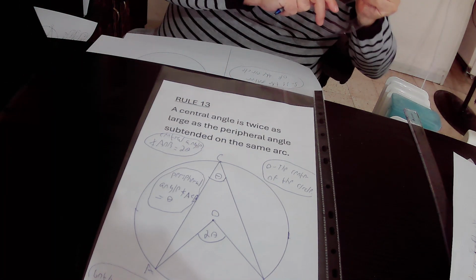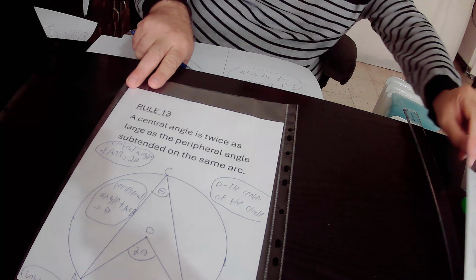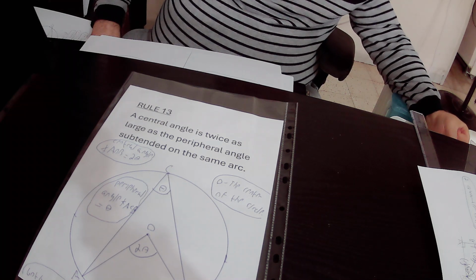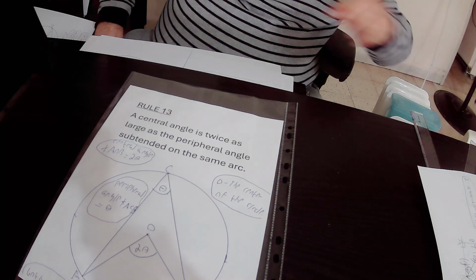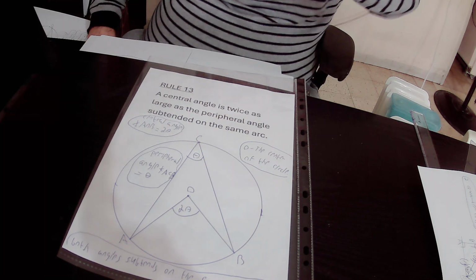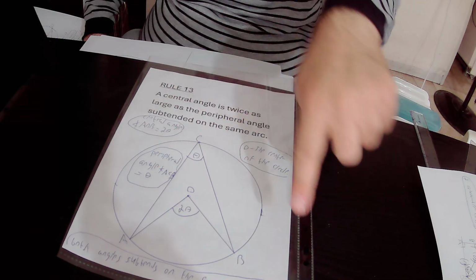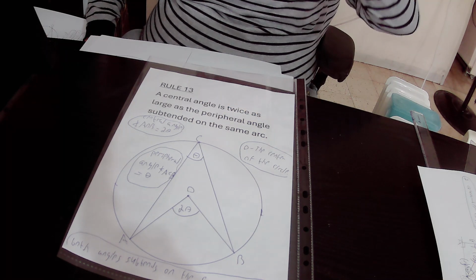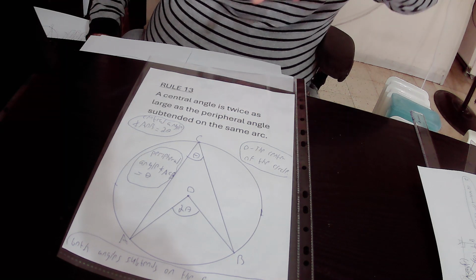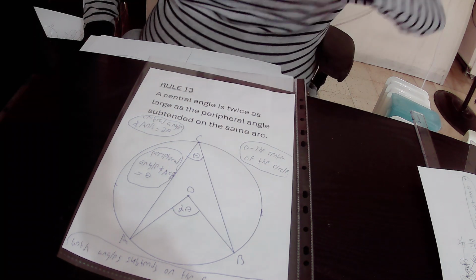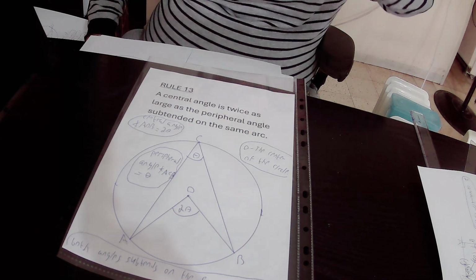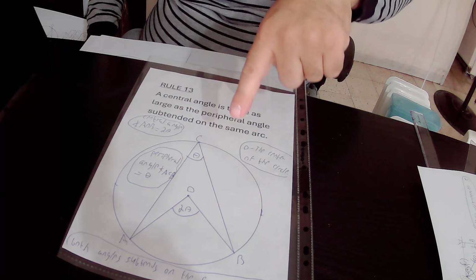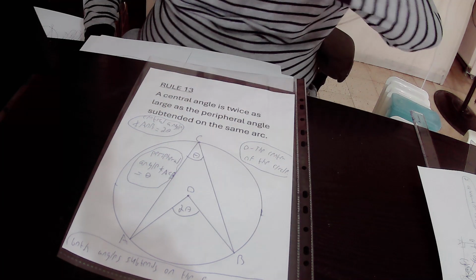The new rule is rule number 13. According to rule number 13, a central angle is twice as large as the peripheral angle subtended on the same arc. So in the drawing we have a circle. Inside this circle we have peripheral angle ACB. This peripheral angle ACB is equal to theta in its size, and it is subtended on arc AB. In addition, inside this circle we have the central angle AOB. This central angle AOB is also subtended on the same arc, arc AB.